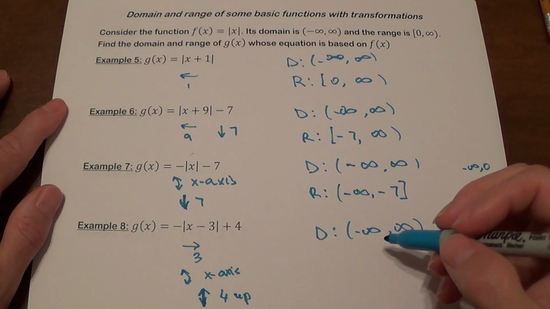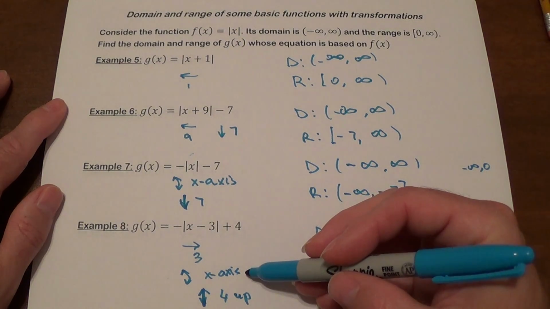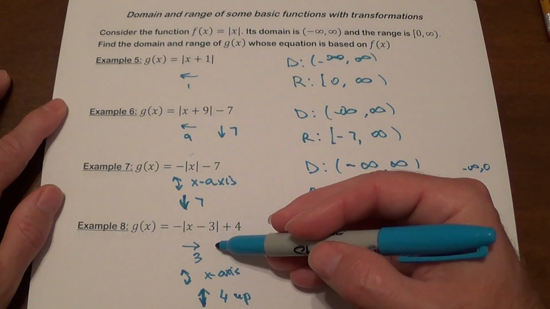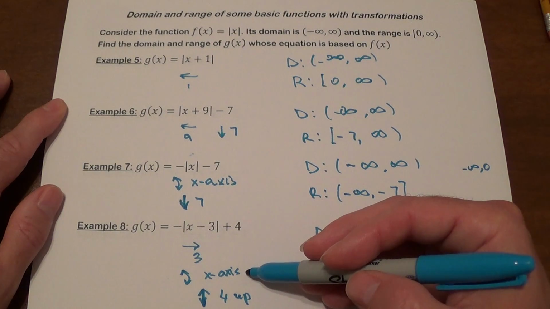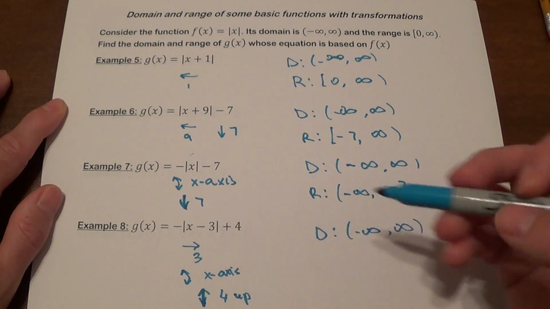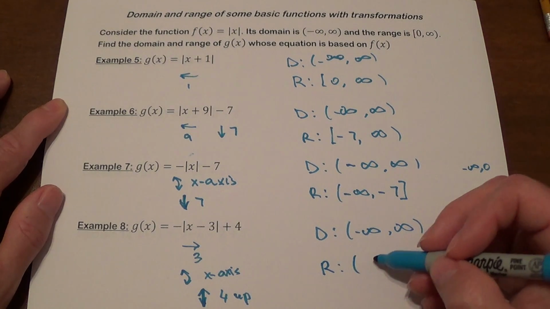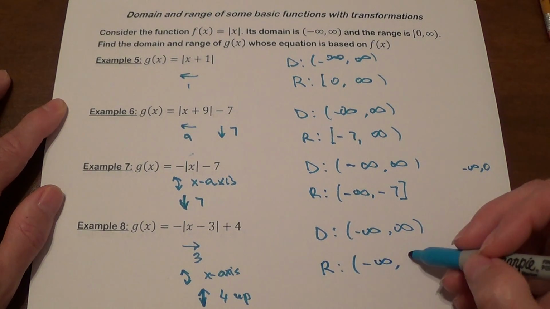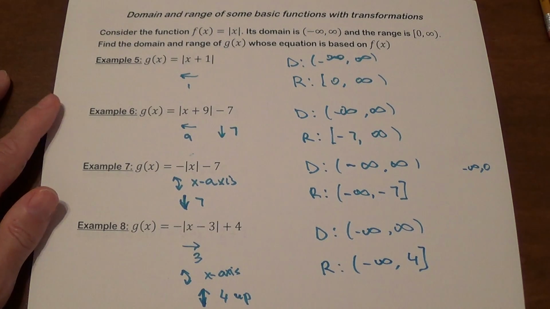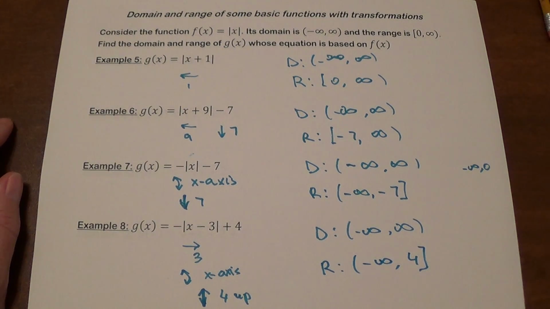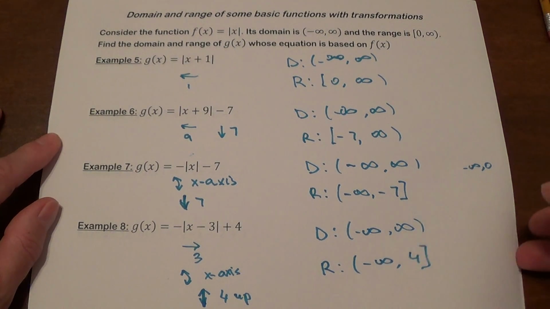Okay, we know this is going to flip from negative infinity. This one doesn't change anything. This one's going to flip from negative infinity to 0, and this one's going to move 4 units up. That means we're going to have it from negative infinity to positive 4. Only the actual numerical boundary is going to change, not the infinity.